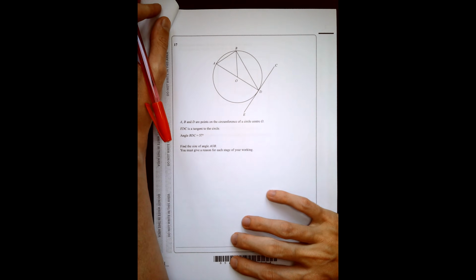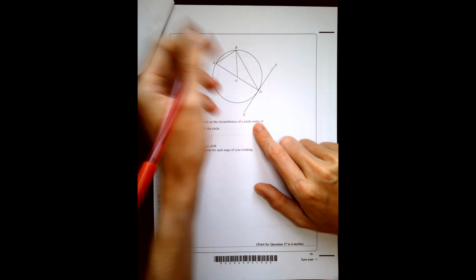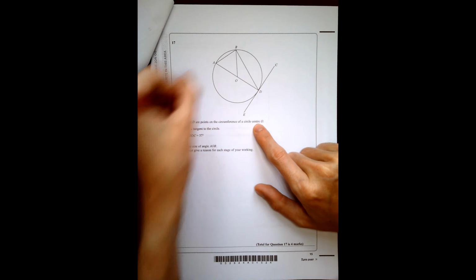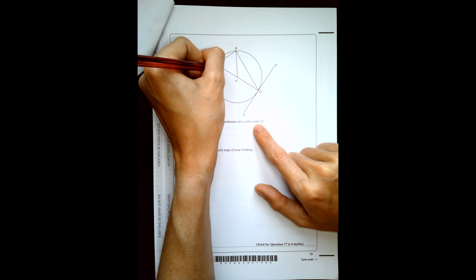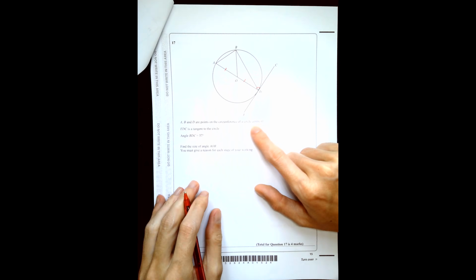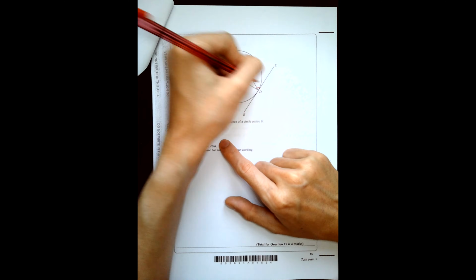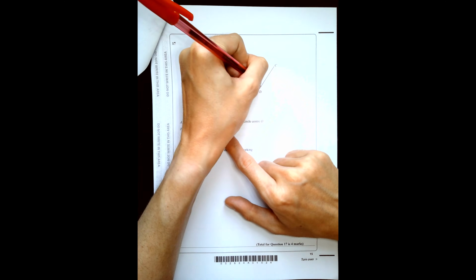Okay, A, B, and D are points on the circumference of a circle. EDC is tangent to a circle, so EDC is tangent. Now, circle centre O, so this has to be a radius, which then means that those two have to be the same. Tangent means that's a right angle. Angle BDC is 57, so that's 57.